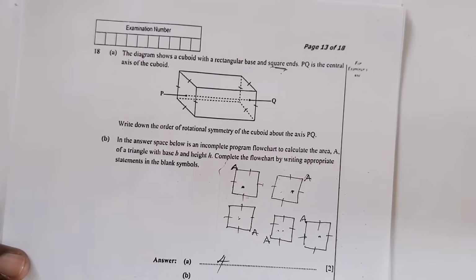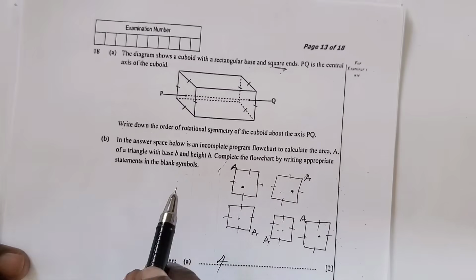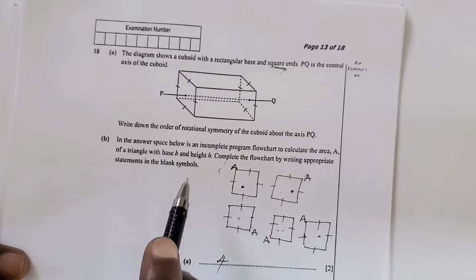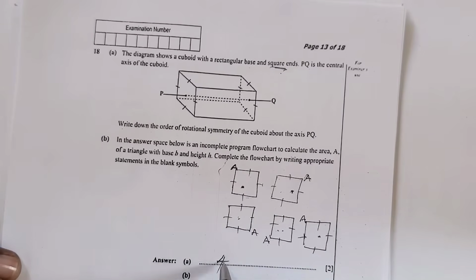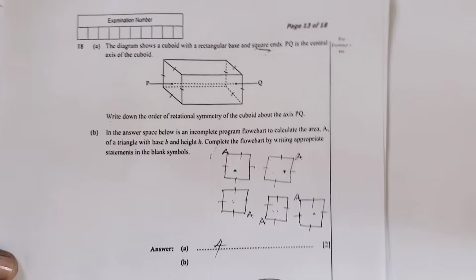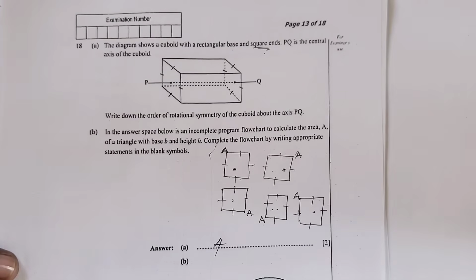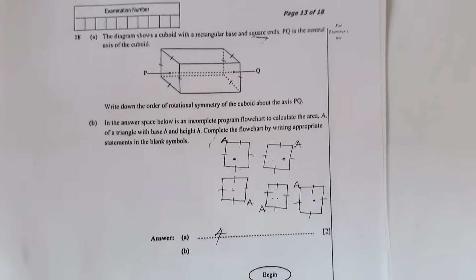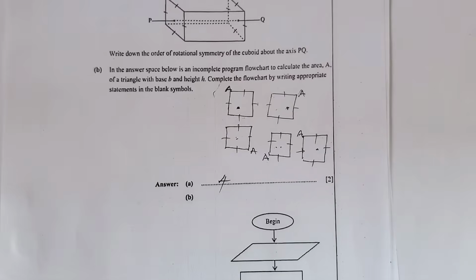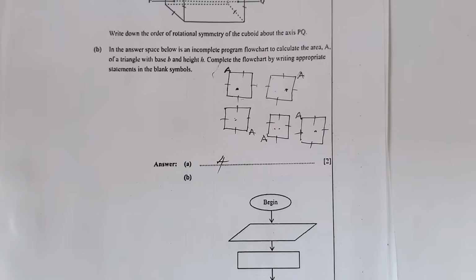That's the secret. This is different from lines of symmetry. This is rotational symmetry. Are we together? So the order is just 4, and that's the answer. I hope you're getting something. Can we go to B? Let's go to B. So I need you to do a lot of practice with such questions.